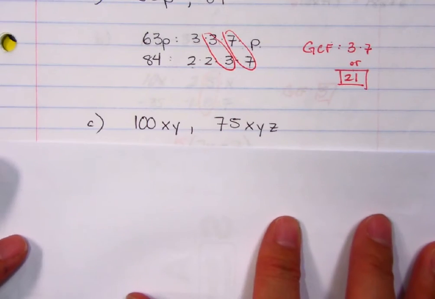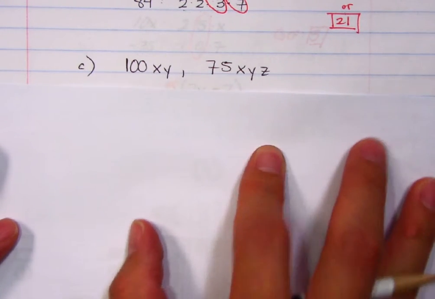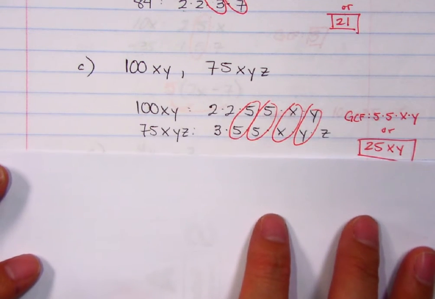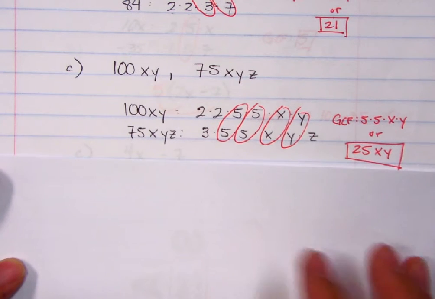Letter C, I should say. Try this one out again. Pause the video. Unpause it. Here we go, the answer. Answer should be 25xy. Here's why.